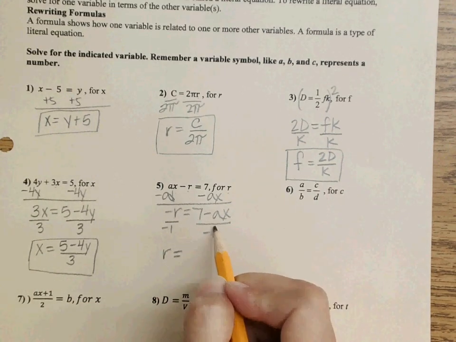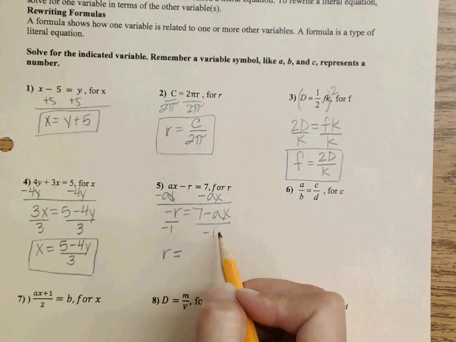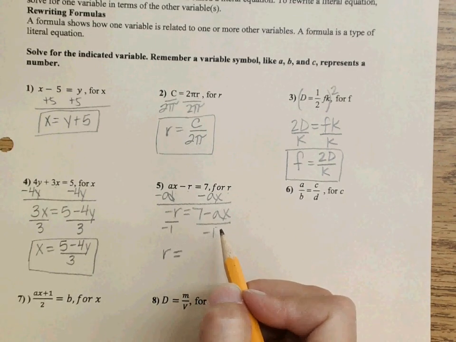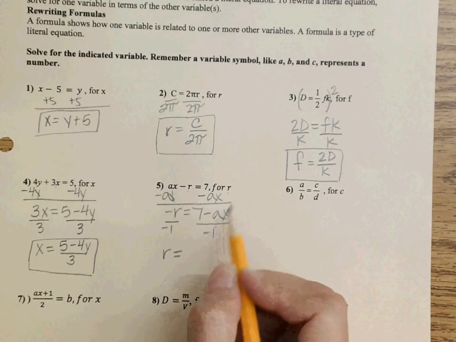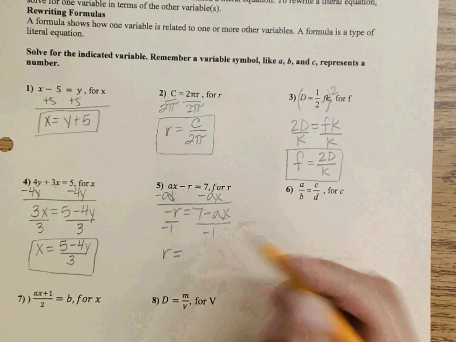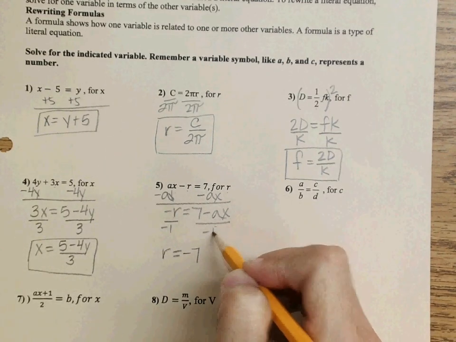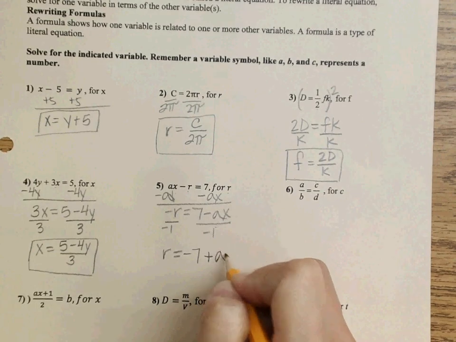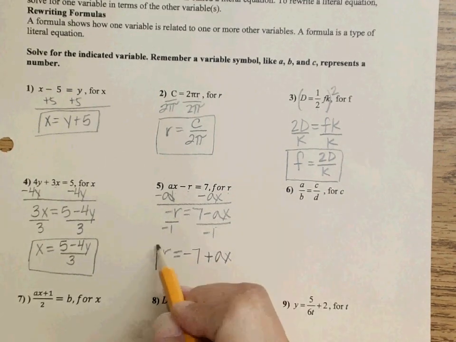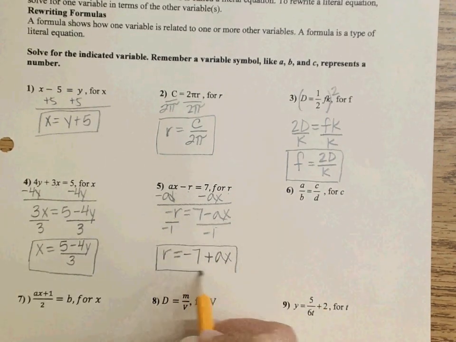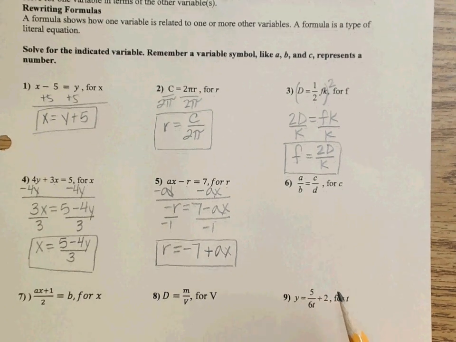On the other side, I'm not going to leave it like this. It's very messy when you have the negative 1. We're going to use that distributive over division to simplify. So 7 divided by negative 1 is negative 7. Negative ax divided by negative 1 is a positive ax. Okay, so again, we're using distributive over division to simplify when we can.